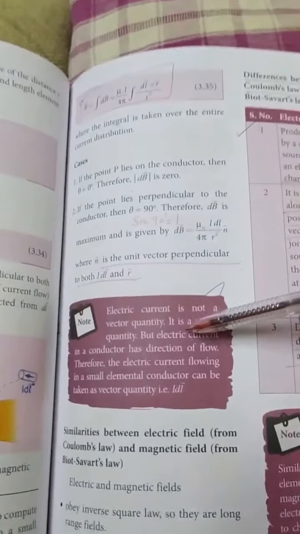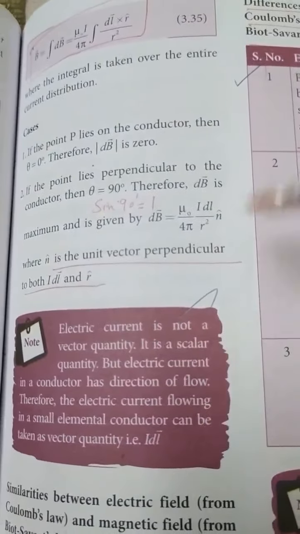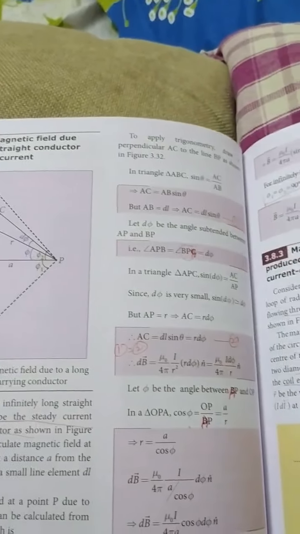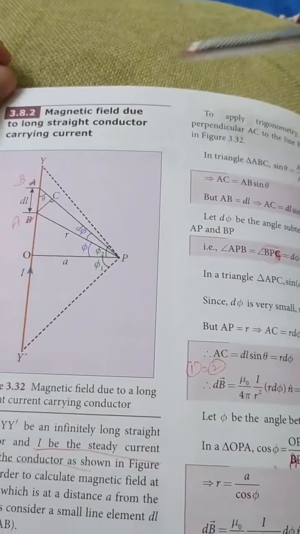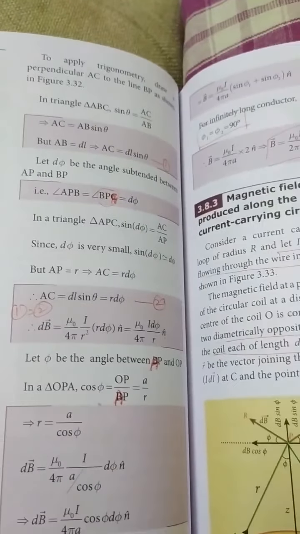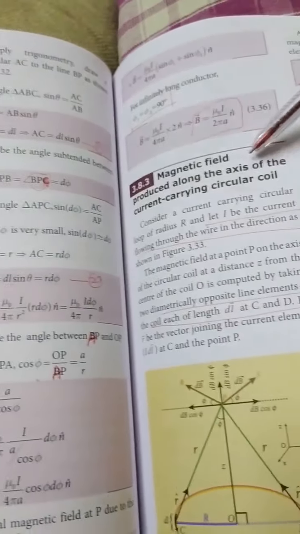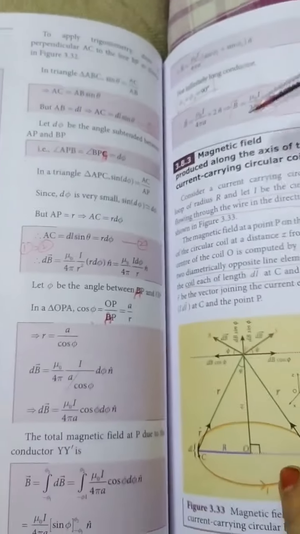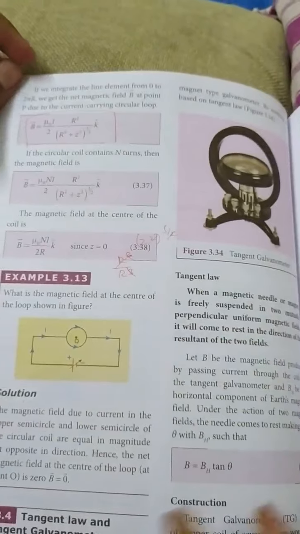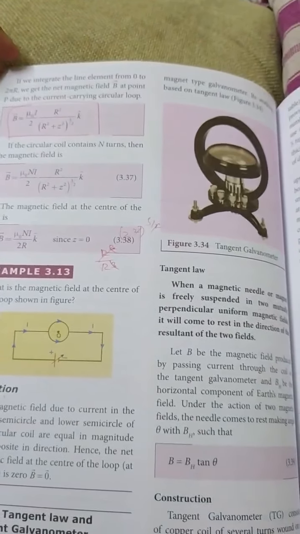Here you can read this part. And next, this is a very important 5 mark question, magnetic field due to a long straight conductor carrying current, and on the axis of the current carrying coil, either you can study this or study this one. And tangent law, study what is tangent law.